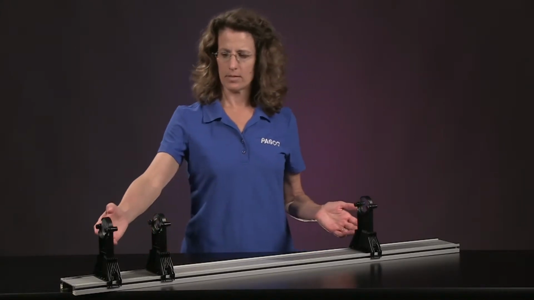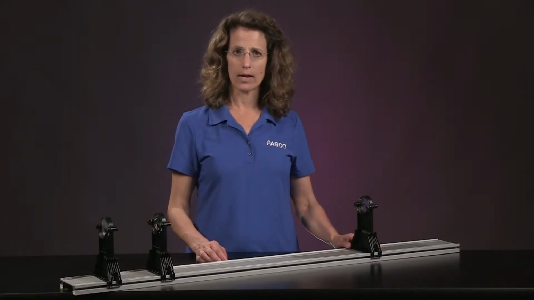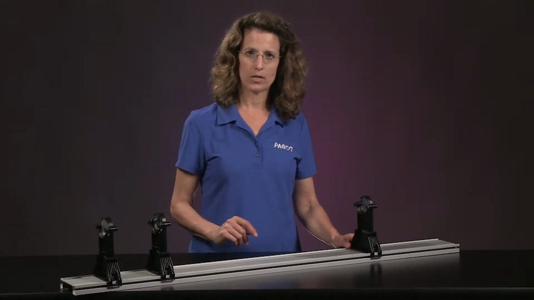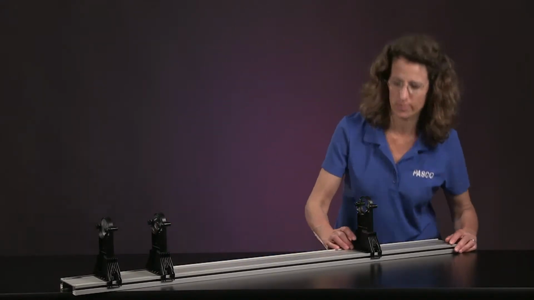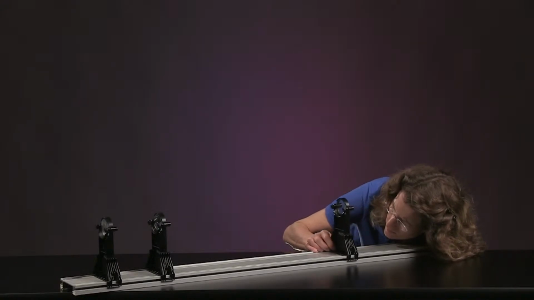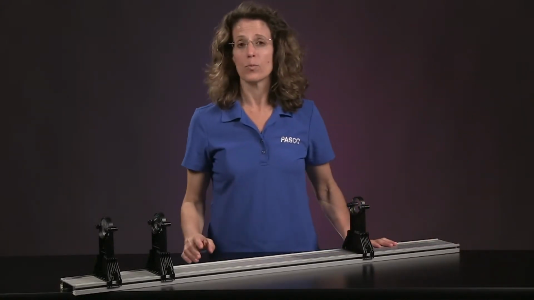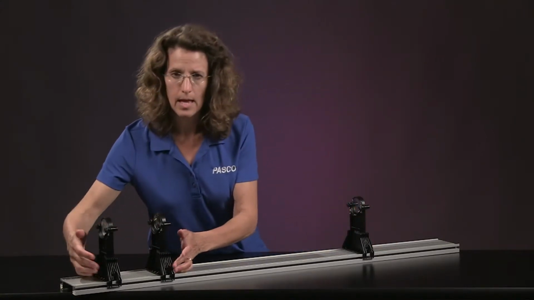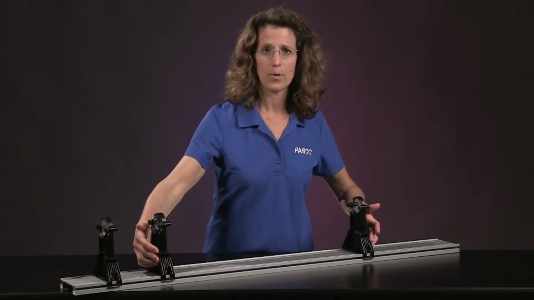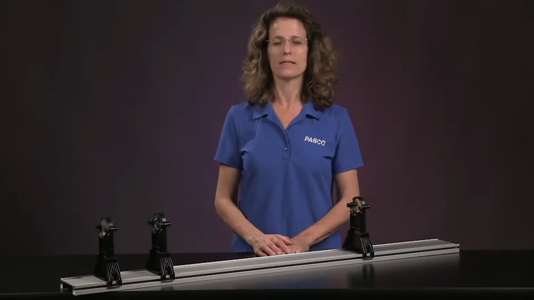Set up the lens mounts using the distances that you measured and adjust the positions on the track to increase the magnification while keeping a clear image. You can read the object distance and the lens separation from the track and record it on the student sheet.